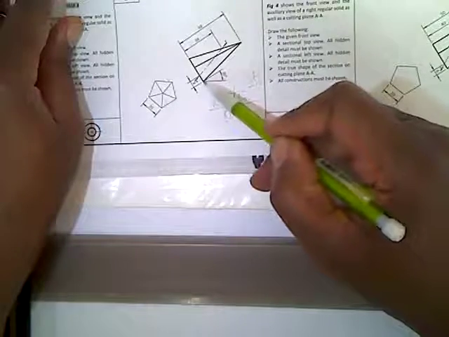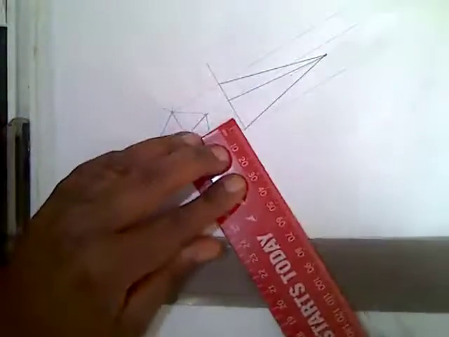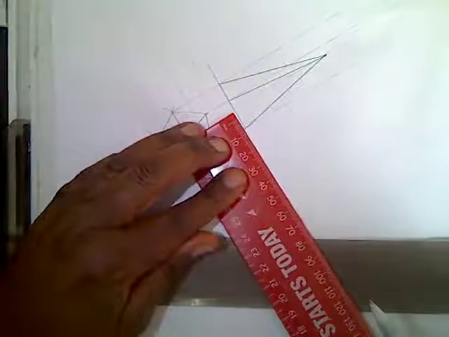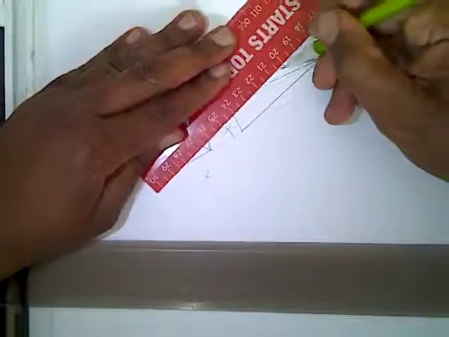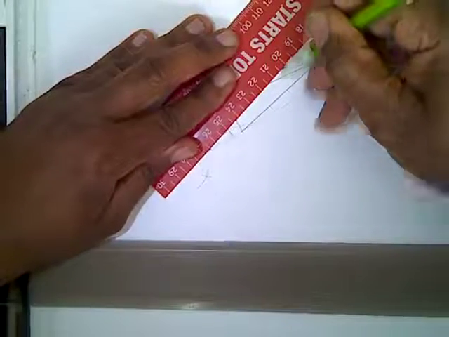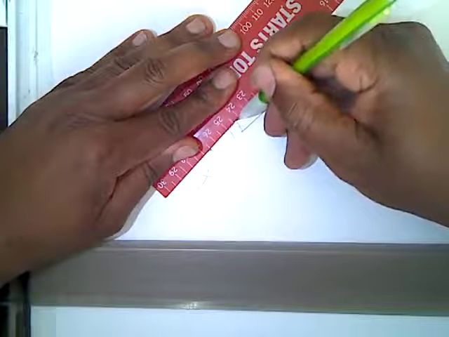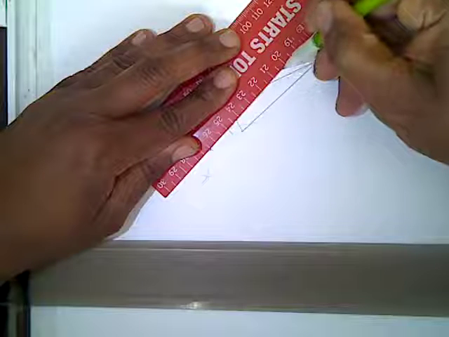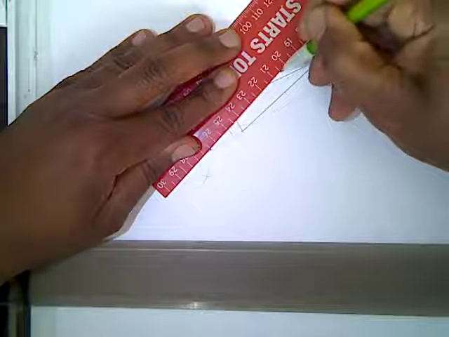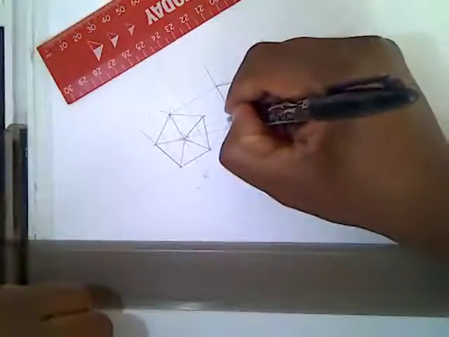And on the other side, the cutting plane will be 8 millimeters from here. So I measure the 8 millimeters. Then my cutting plane will be here. This will be my cutting plane. Cutting plane A.